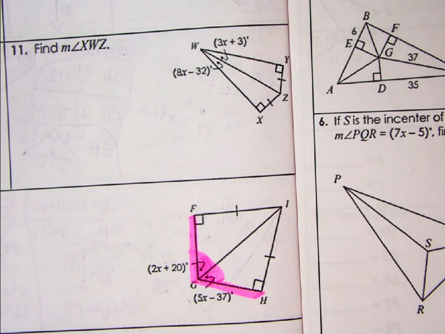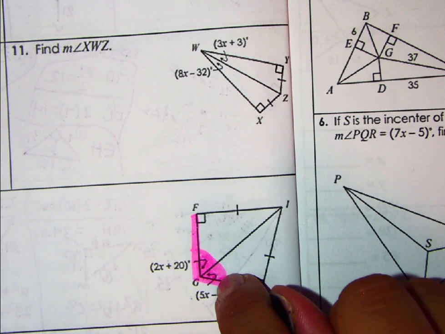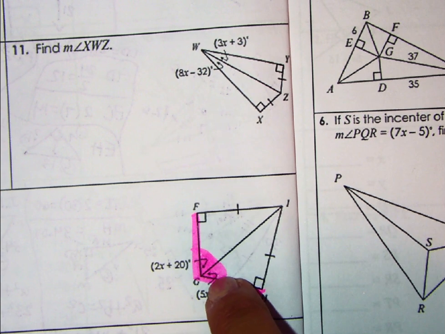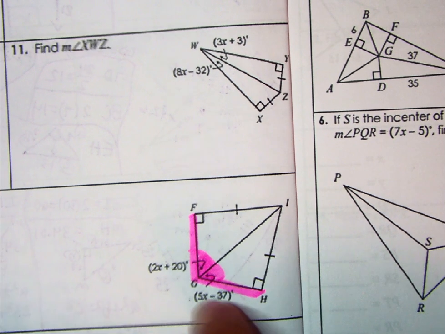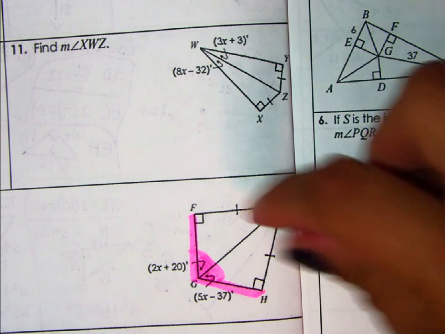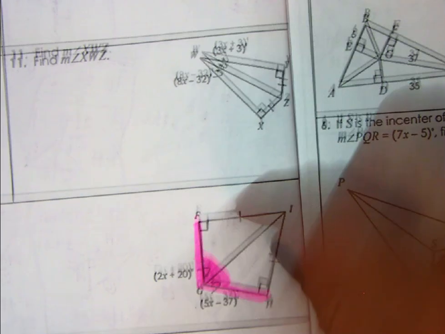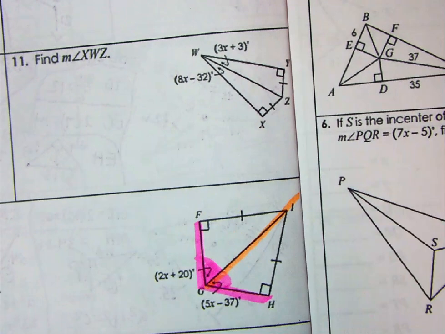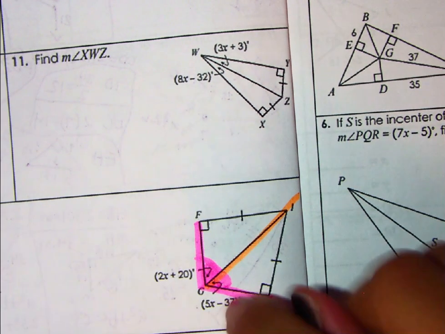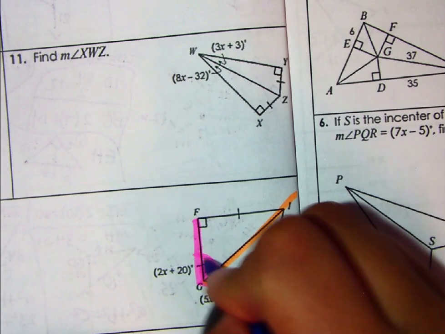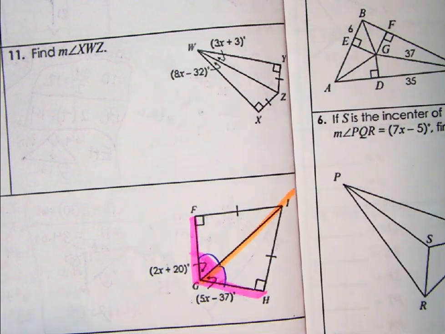So similar to perpendicular bisectors, we are going to find what one of these is and then double it. But to find what one of these is, we need to find x. So let's do some analysis here. We notice that if these two are marked as equal, then we can assume that this is an angle bisector because it's cutting this angle in half. So therefore, these two angles are equal to each other.